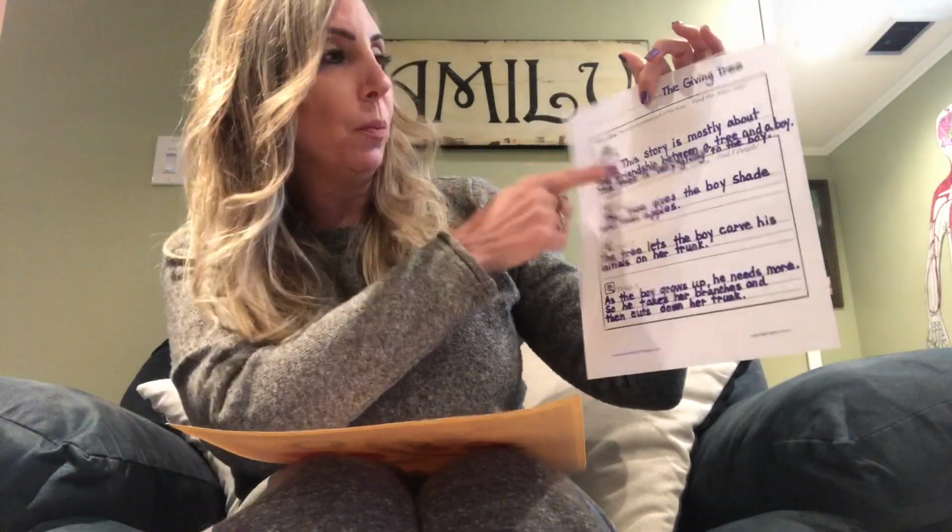Now, one detail that I wrote that could support our main idea about friendship between the boy and the tree being very giving to the boy would be the tree gives the boy shade and then apples. Is that one detail that happens in the story? Yes. Another detail is the tree lets the boy carve his initials on her trunk. That's another thing the tree let the boy do.